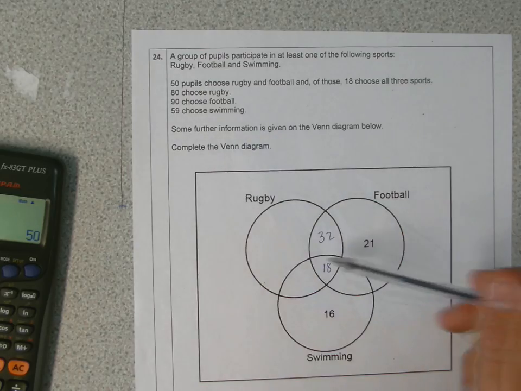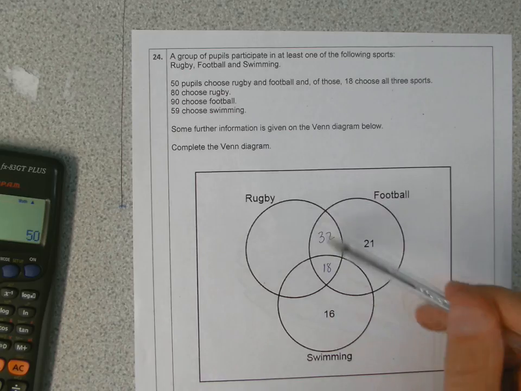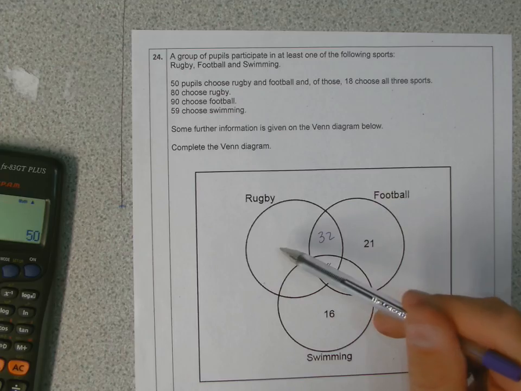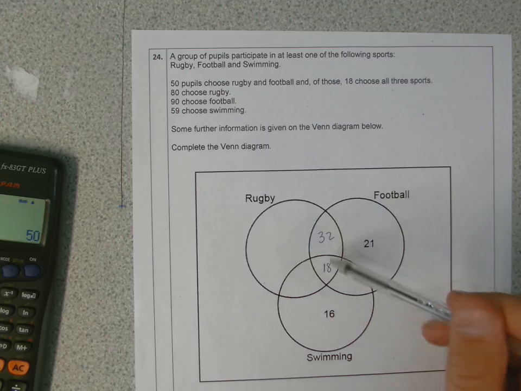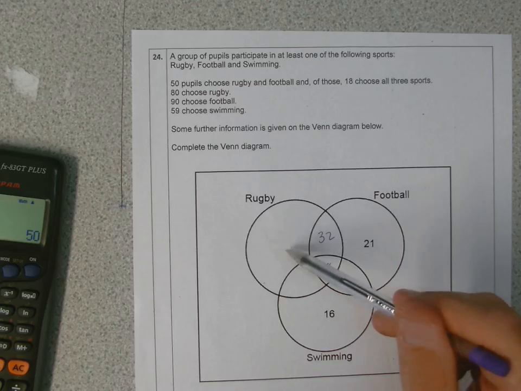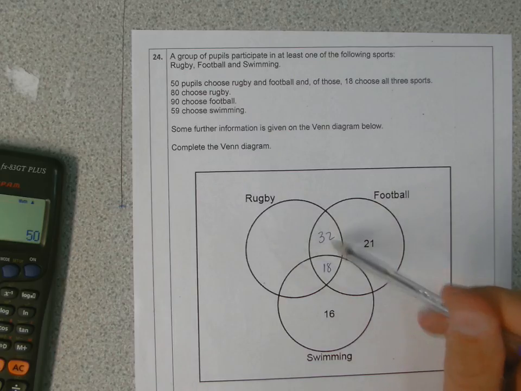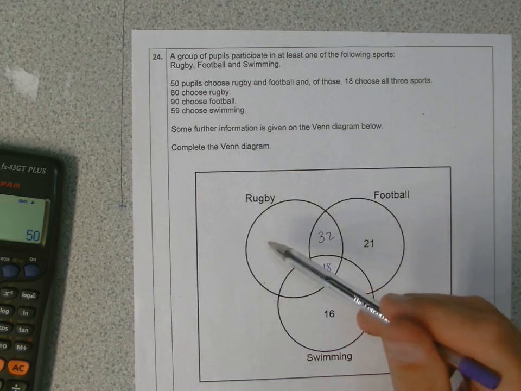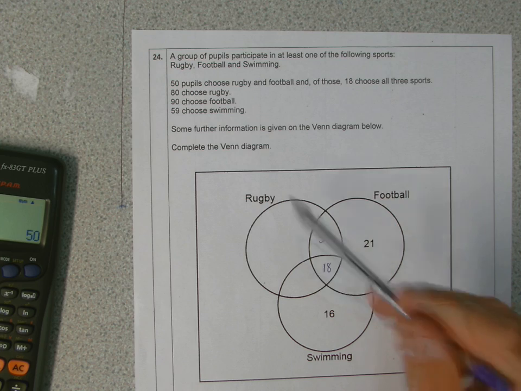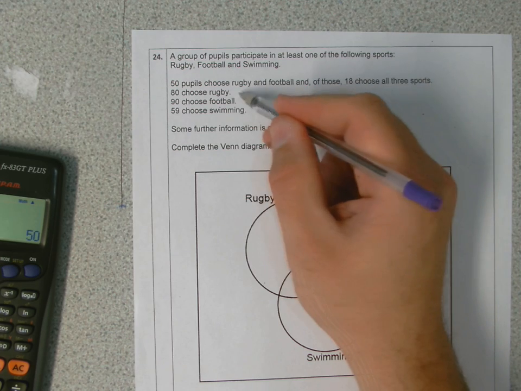80 then choose rugby. Now if you look at the rugby circle, you've got 32 in it and 18 in it, so that comes to 50, and then you need to have 80 in total. But even though that comes to 50 there, and you've got another 30 to make up, you wouldn't know where to put those 30, because you've got some to go in there, maybe some to go in there. So maybe we'll just leave that for a minute, okay?